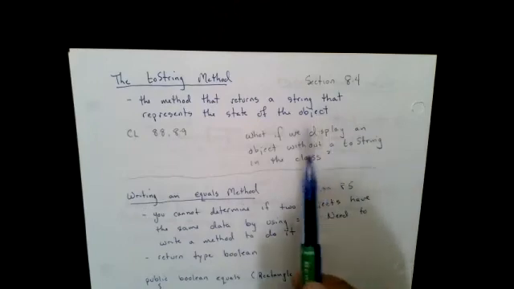Okay. Any questions on the toString? And again, I wrote the question in, what if we display an object without a toString in the class? It goes back to that default and something goofy kind of prints out.